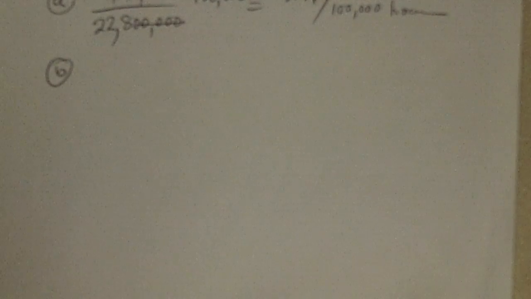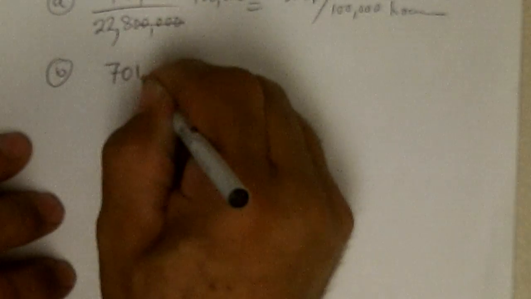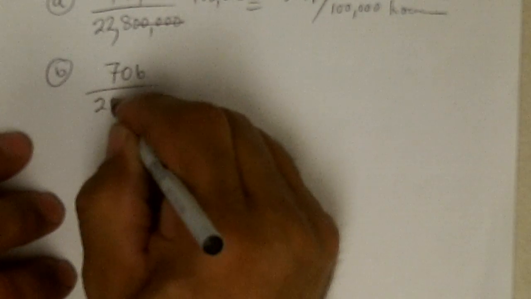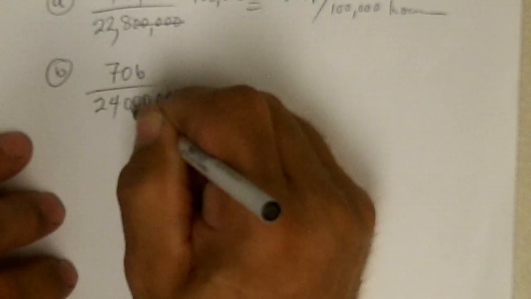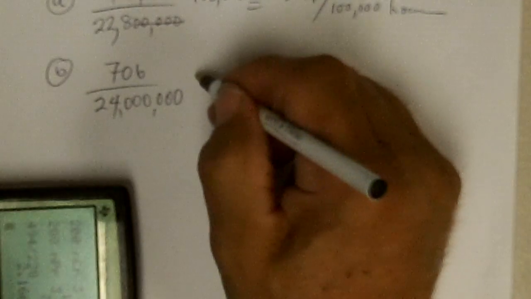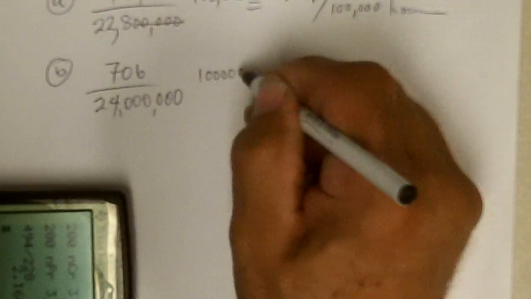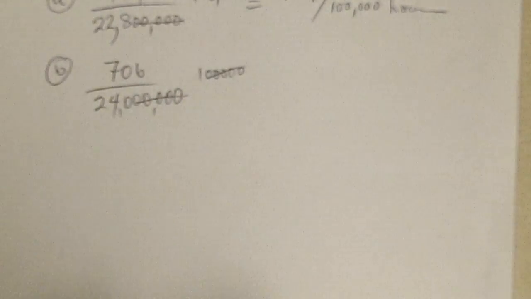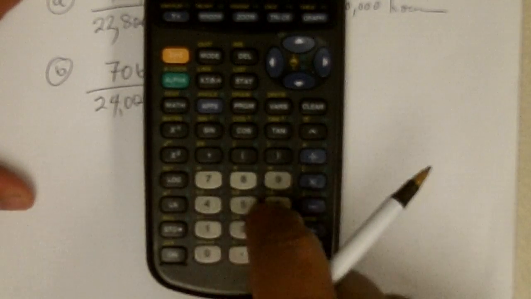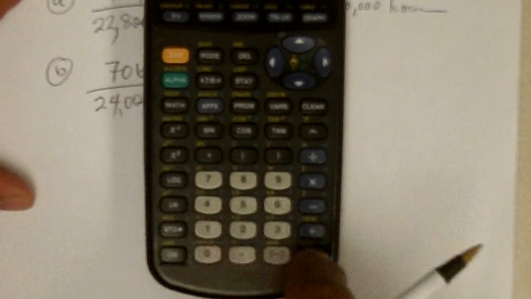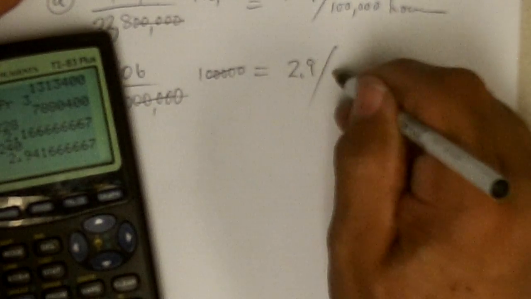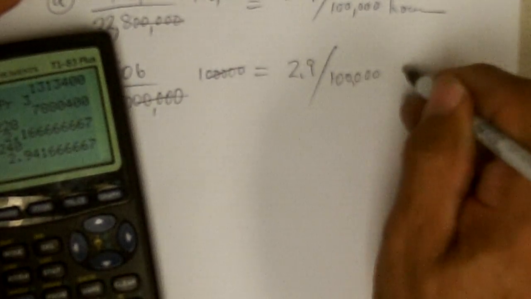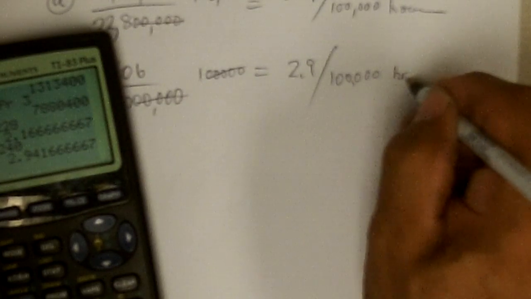And B, determine the accident rate per 100,000 hours for 2006. So that's 706 over 24 million, and this is per 100,000. 5 zeros cancel 5 zeros, so that's 706 divided by 240, and that's 2.9 per 100,000 hours flown.